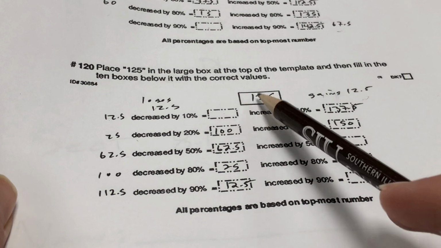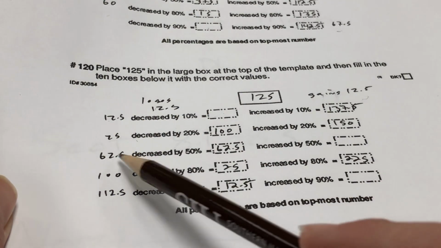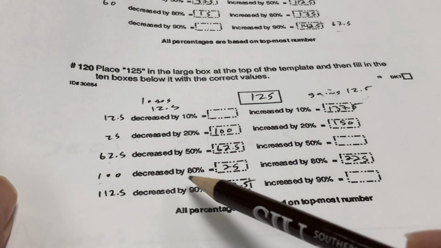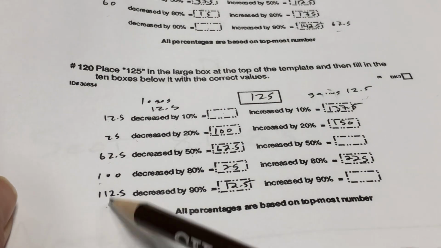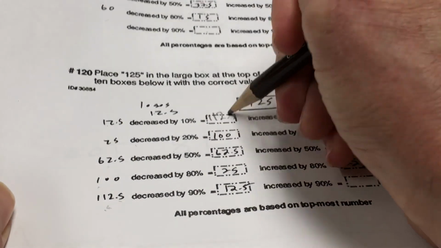So subtract 12 and a half here. 2 times 12 and a half is 25. 5 times 12 and a half is 62 and a half. 8 times 12 and a half is 100. 9 times 12 and a half is 112.5. That's what you're going to have there.